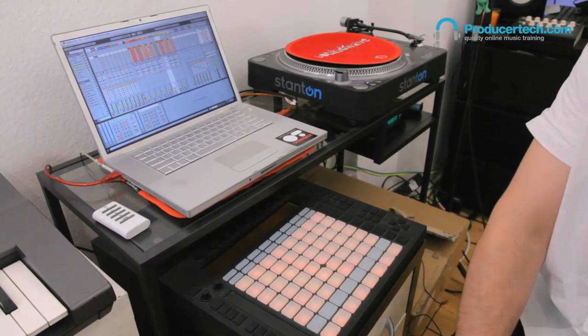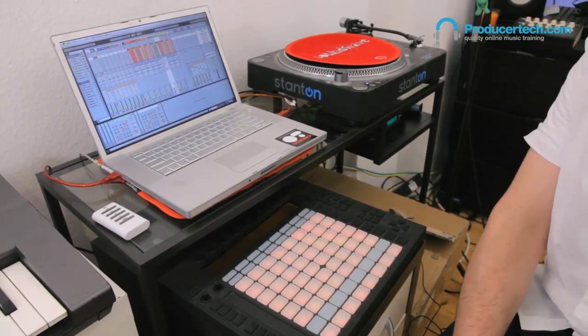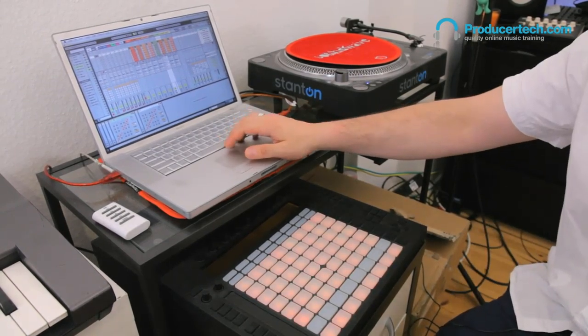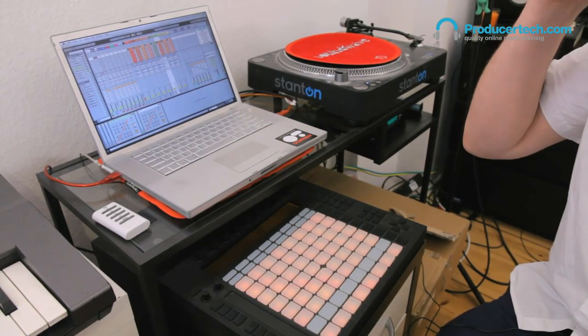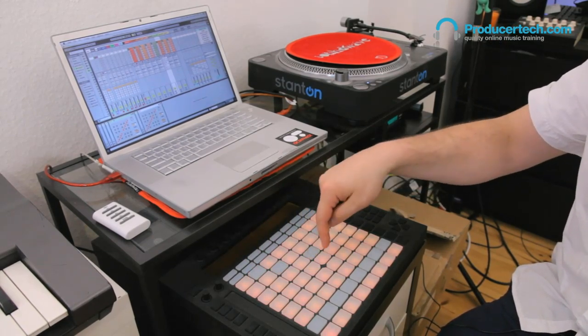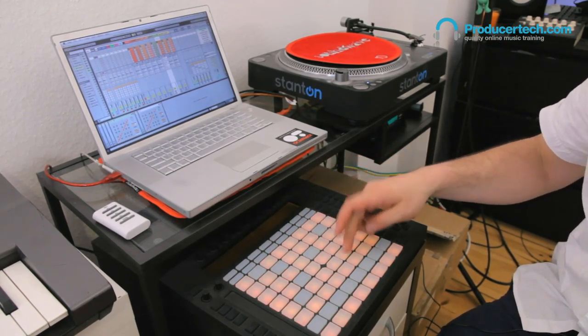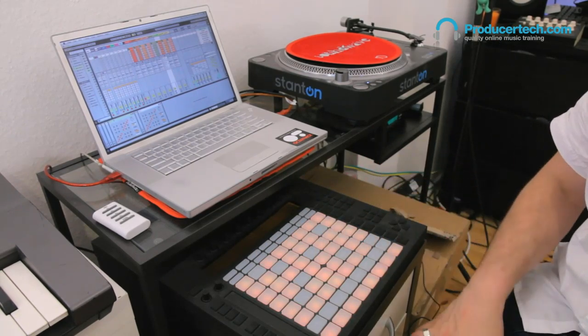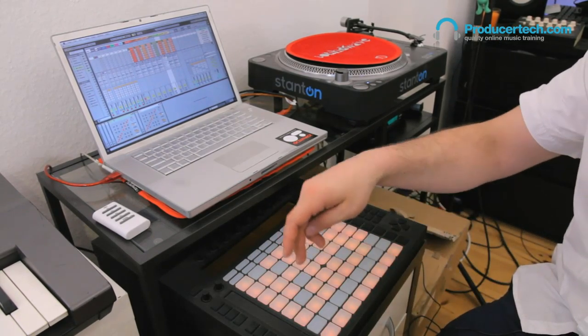It's kind of like a little techno beat machine. So I just have a kick and a clap and bass there, and then you can just make little grooves.